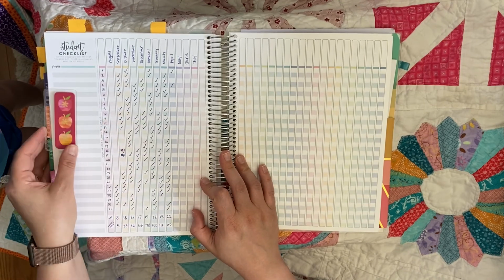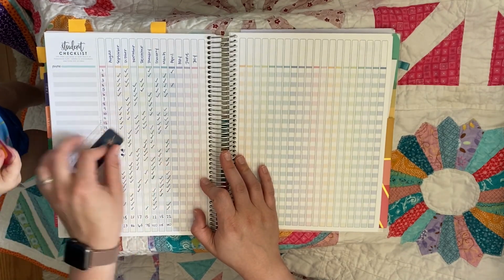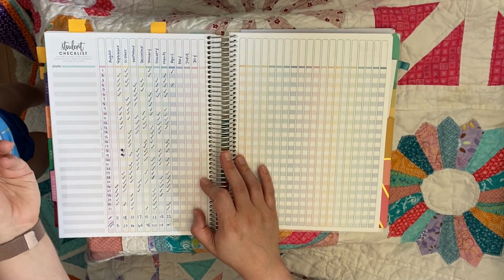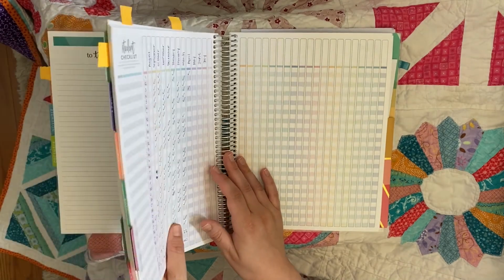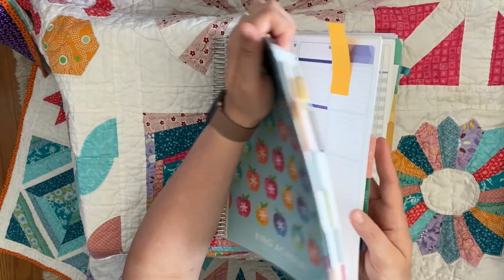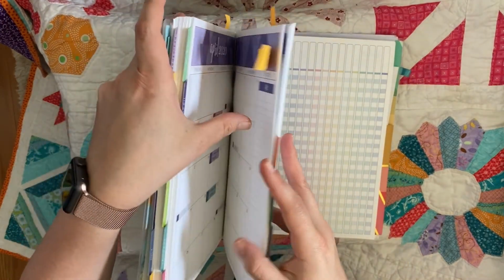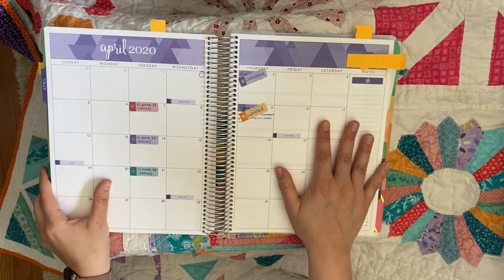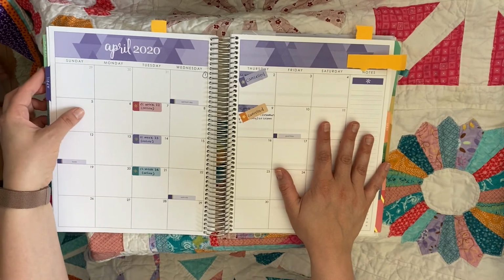Okay, so now let me show you how I plan. Hold those, here you go. All right, let's see here. I've got different stickies for different things. Okay, so here's what the monthly plan kind of looks like.